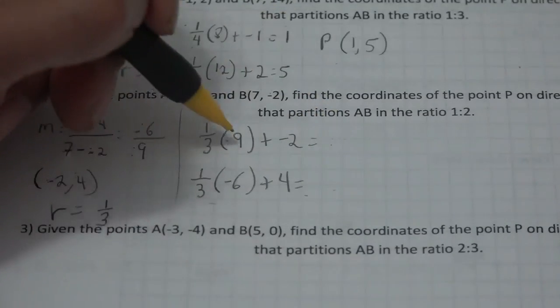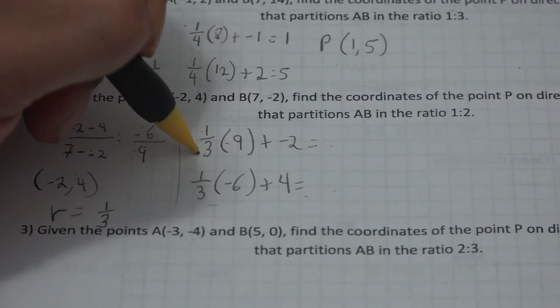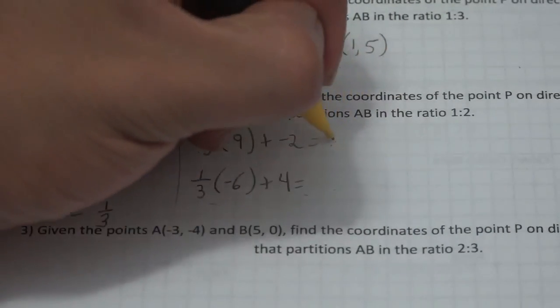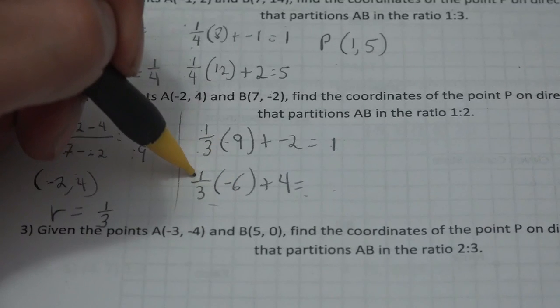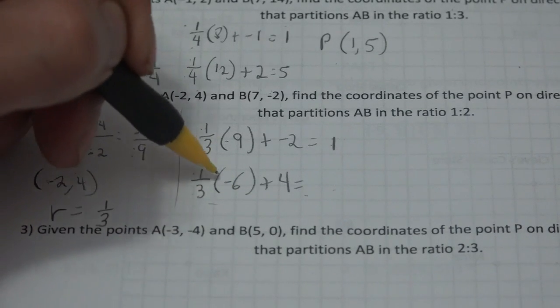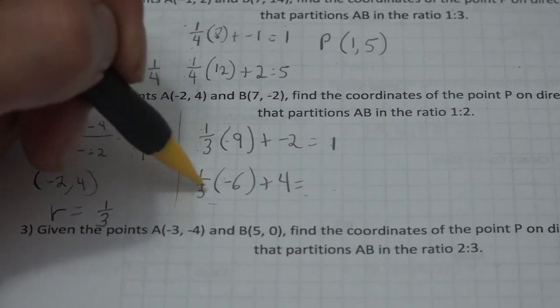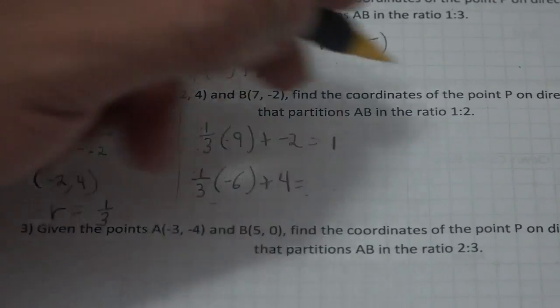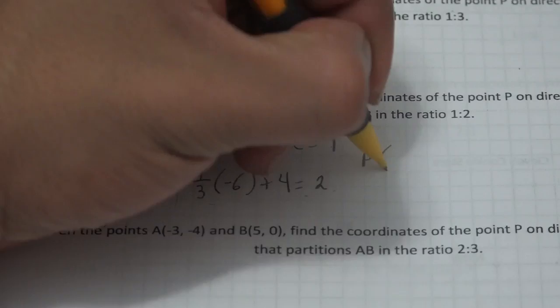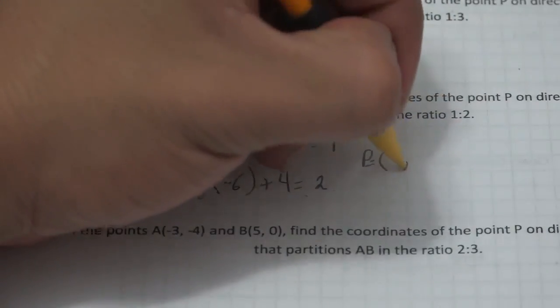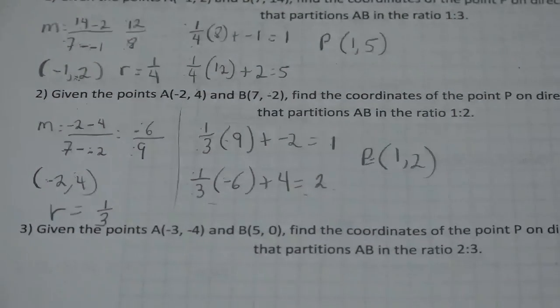All right then, so 9 times 1 is 9, divided by 3 is 3, minus 2, is 1. And 6 times 1 is 6, divided by 3 is 2. Of course, negative times positive is negative, so negative 2 plus 4 is 2. So the coordinates of point P, you have to do this, point P equals 1, 2, and that's it.